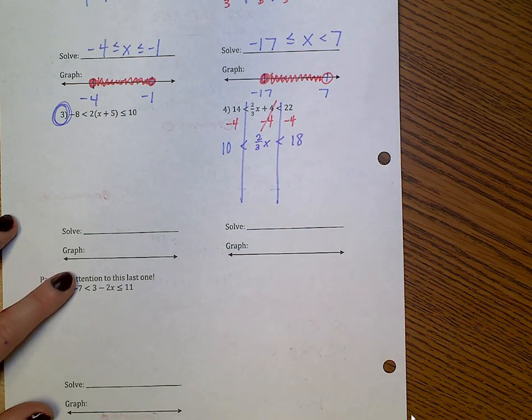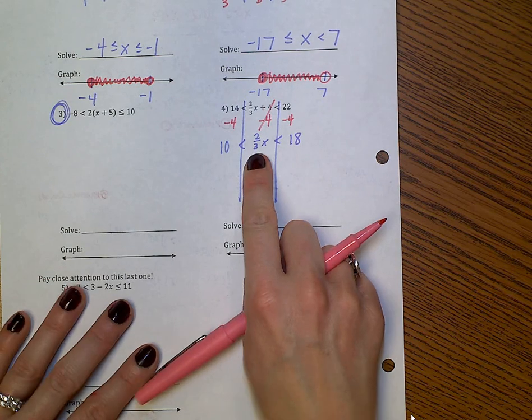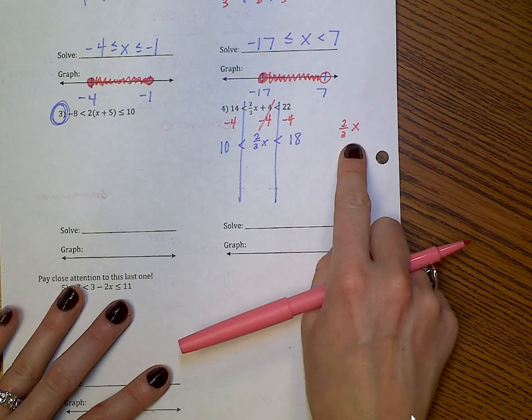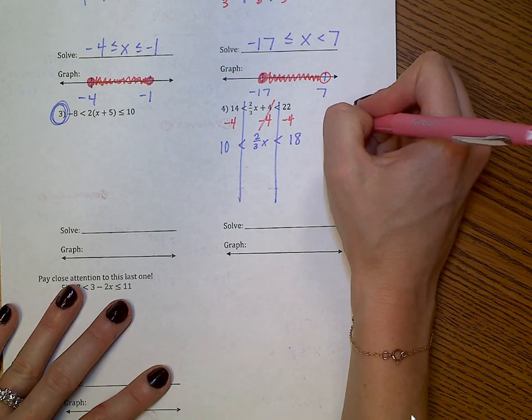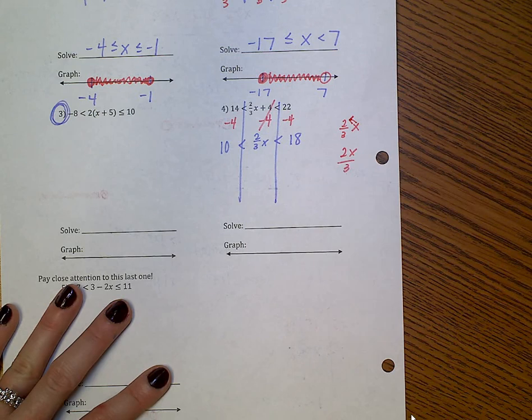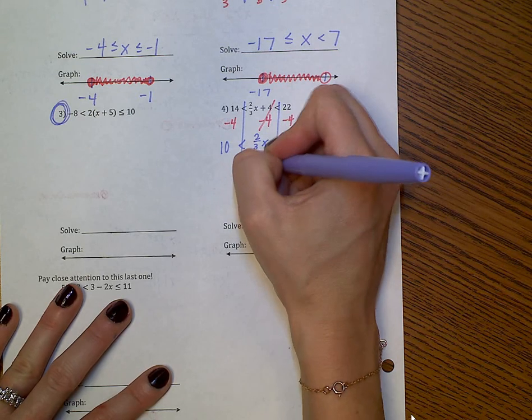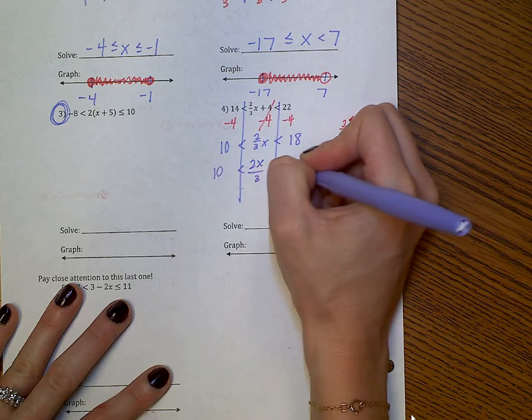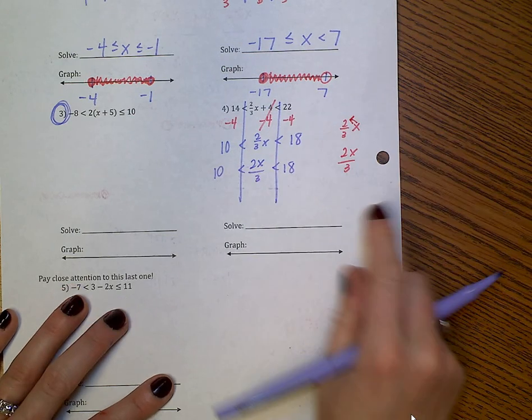Now, remember during the first unit, I showed you guys that I don't like 2/3 x. I don't like that. I just would prefer not to have a fraction. So I move the x on top, and I write it 2x over 3. Especially if I'm going to be forced to use one of those basic calculators on the next test, which you will, I don't want to think of that as a fraction.